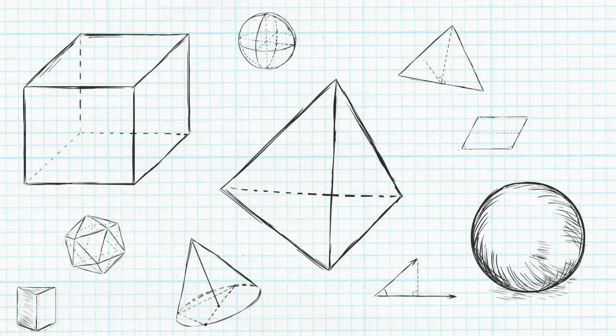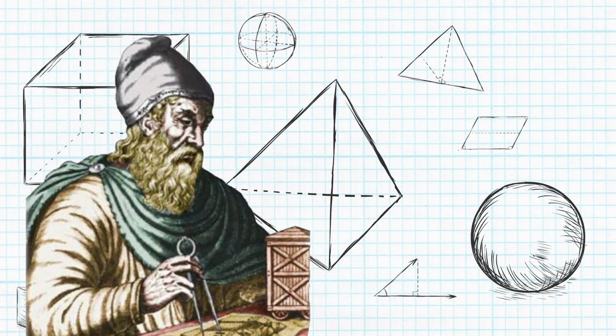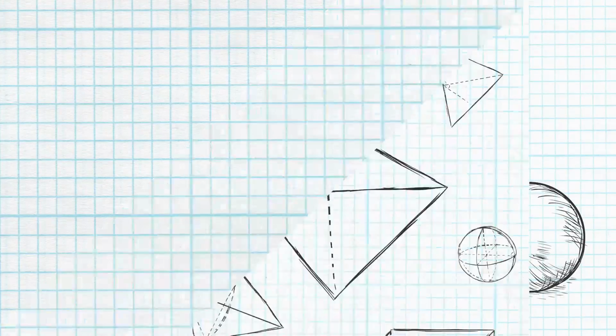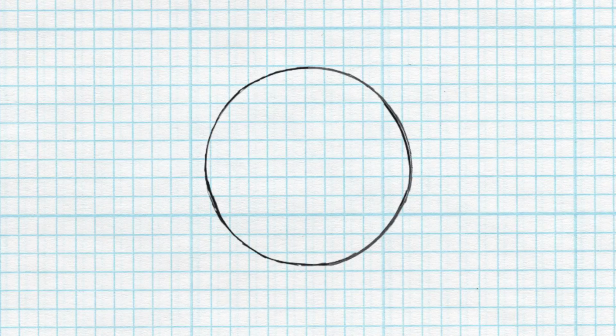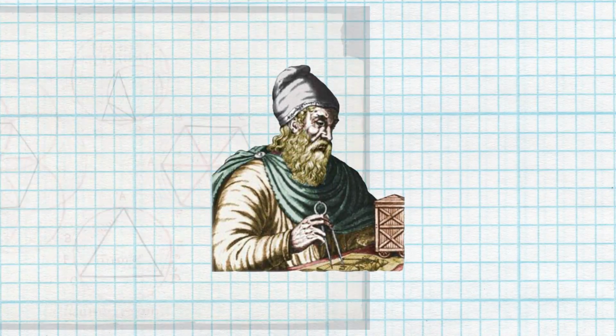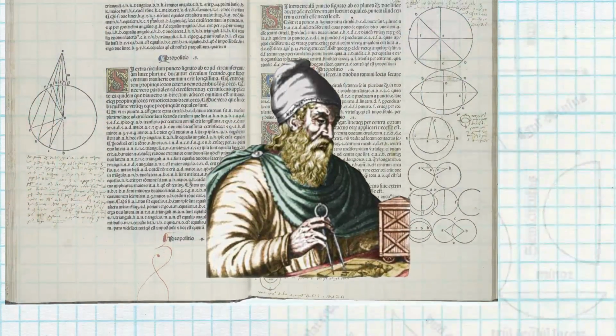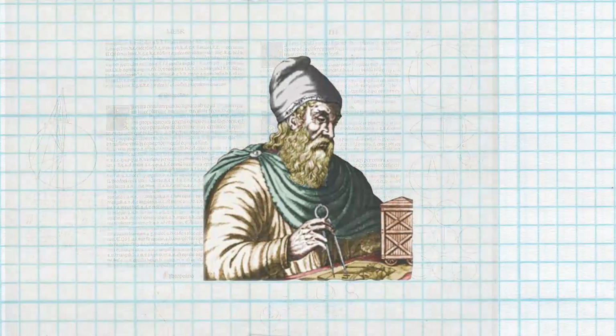Euclid of Alexandria was a mathematician of ancient Greece. He is sometimes called the father of geometry because he could always draw a perfect circle on his very first try. Just kidding. It's because he was a very influential person in the development of geometry and created one of the most complete and informative math textbooks of his time.